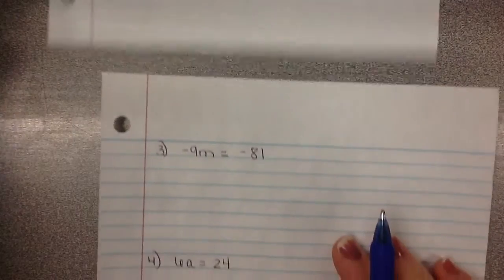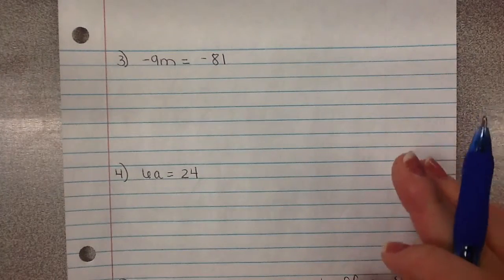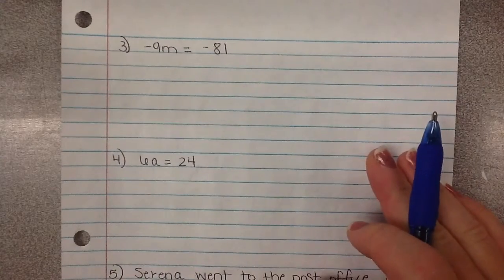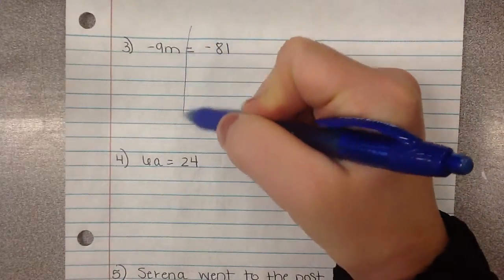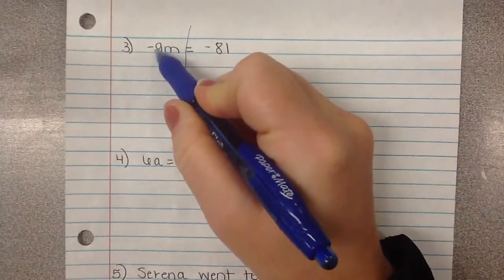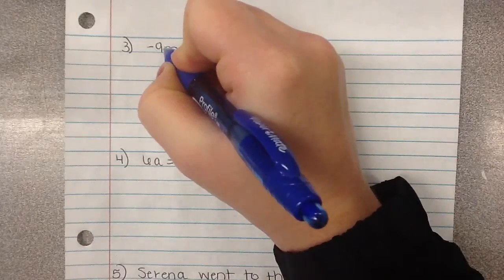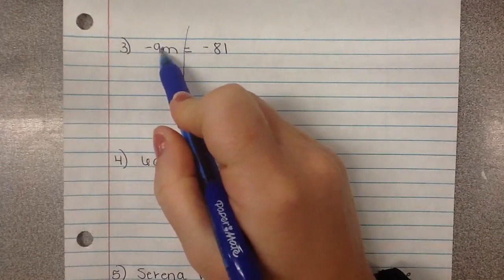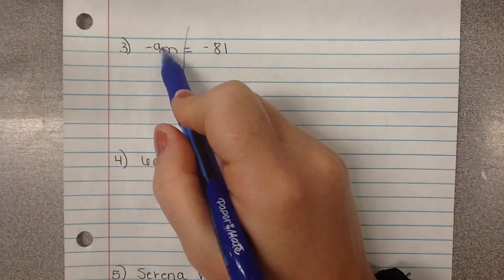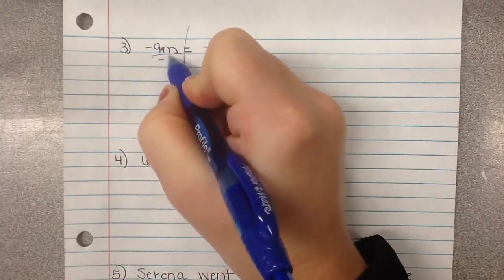Try number 3 on your own. Let's see how you did. Here's our balance. This is -9. What's in between? Times m. How do I get rid of a -9 times? Divide by a -9.